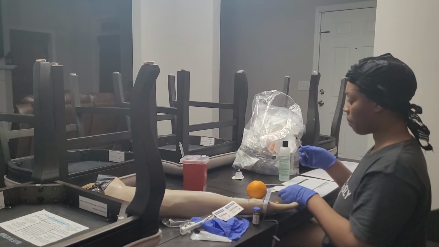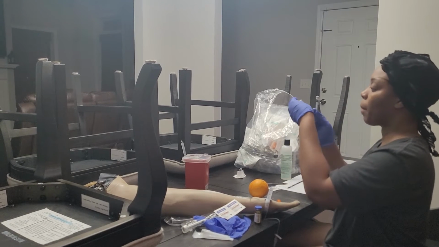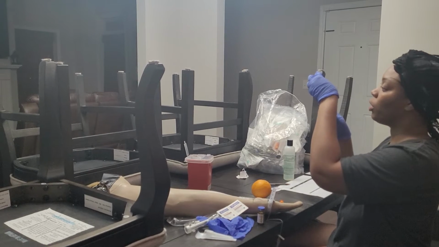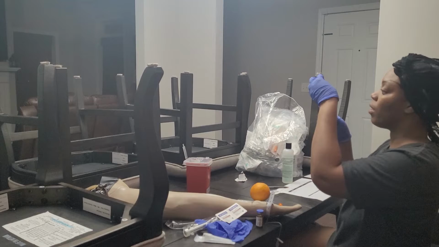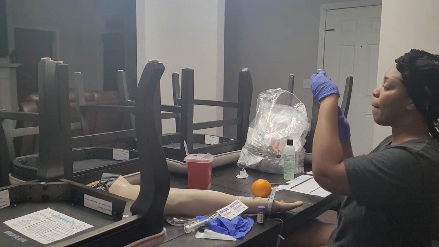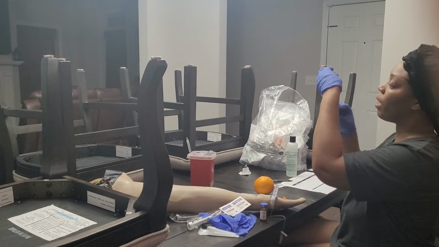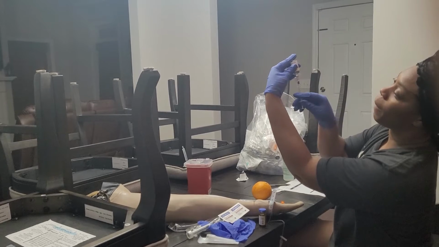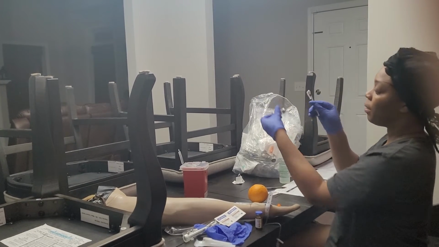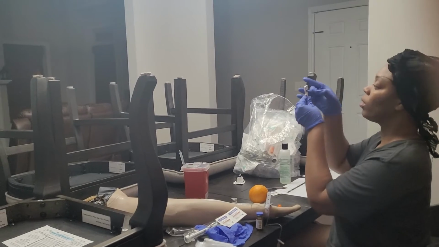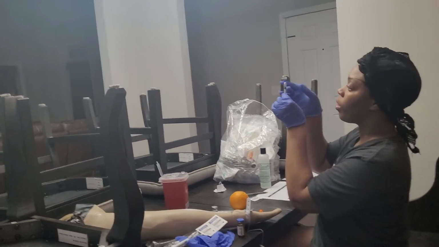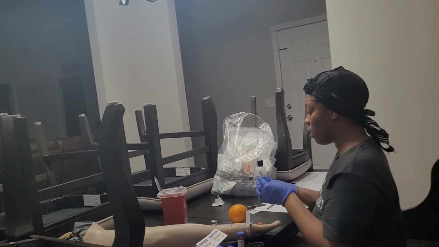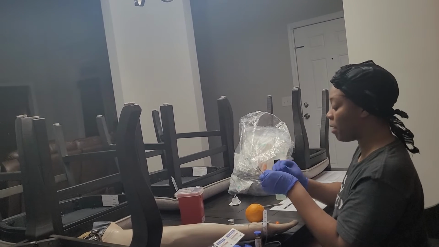Pop open my cap here. Already put my air in my needle. And now it should be easy to draw back 10 units. Checking for air bubbles. 10 units. Pull out. Make sure I don't have any air bubbles. And we're going to inject this in Miss Larson's abdomen.